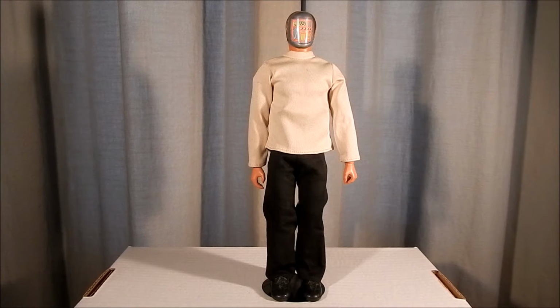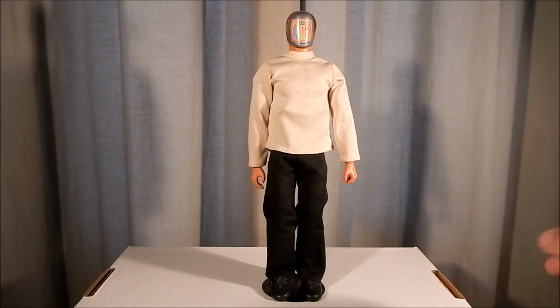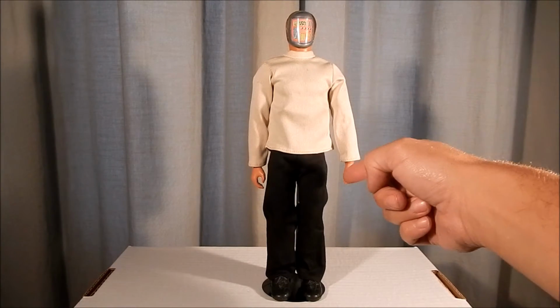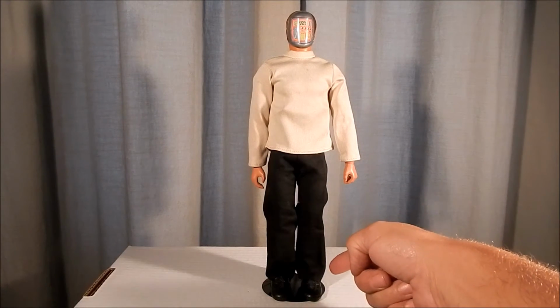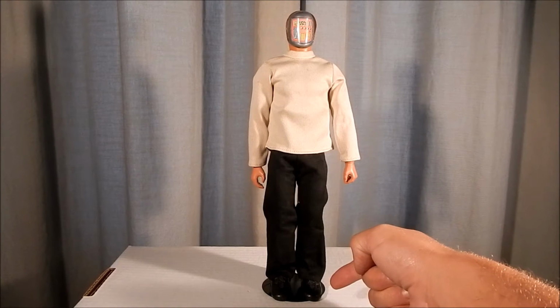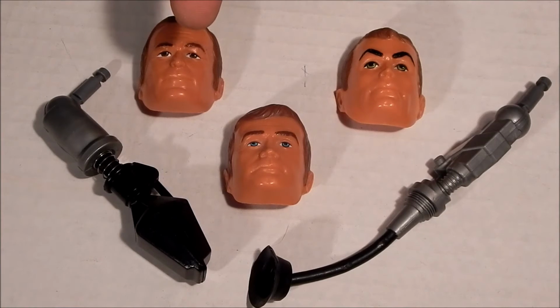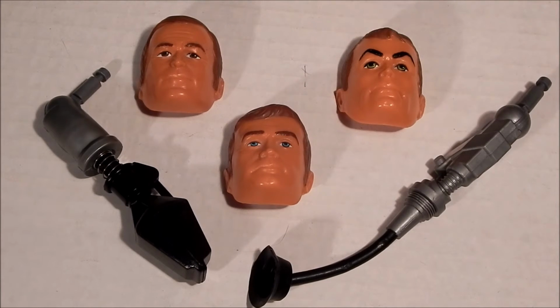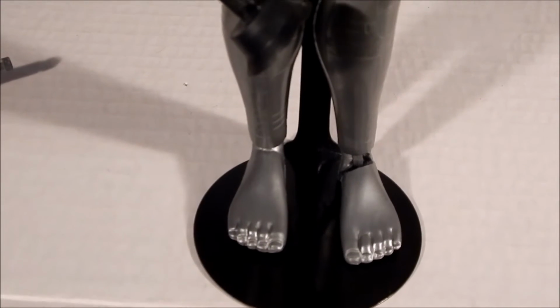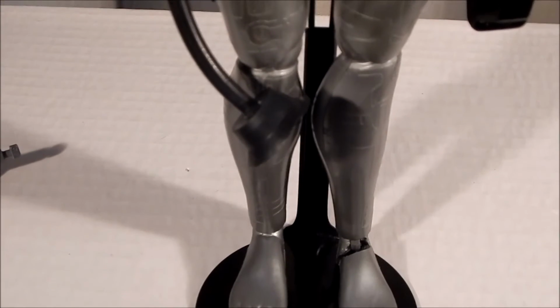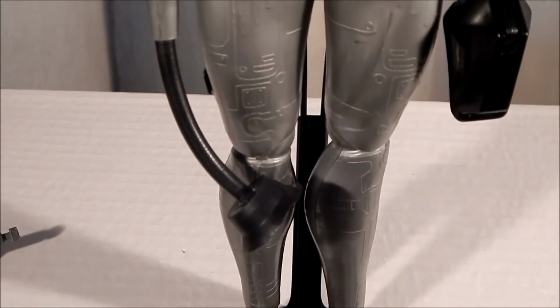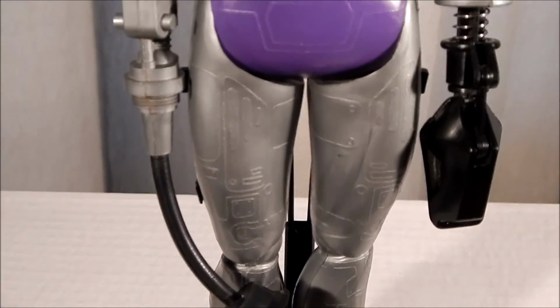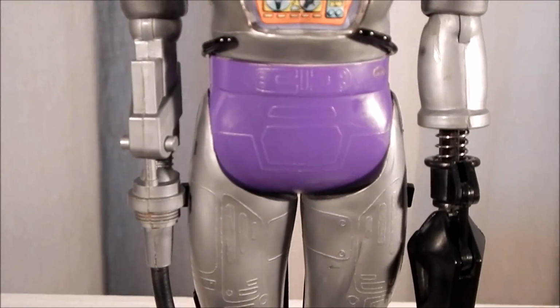The Maskatron figure came with the following accessories: white shirt, black slacks, black socks, black track shoes, Oscar Goldman mask, Steve Austin mask, Maskatron mask, vice grip arm, suction cup arm. On the sculpt of the body of the Maskatron figure is a lot of details that show off the robotics of the Maskatron figure, as you can see before you.